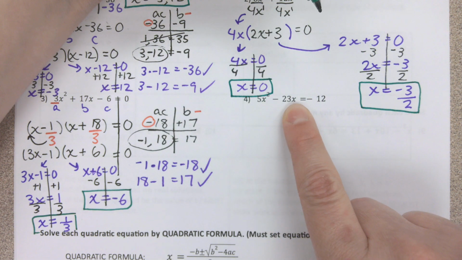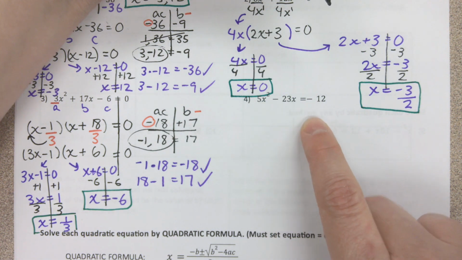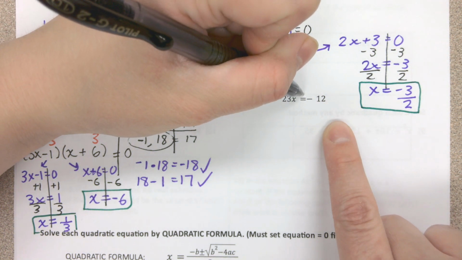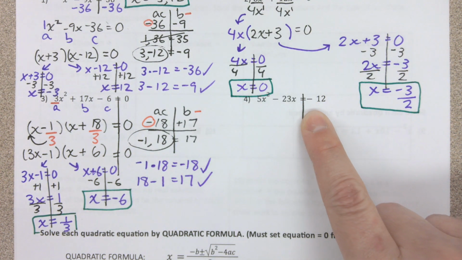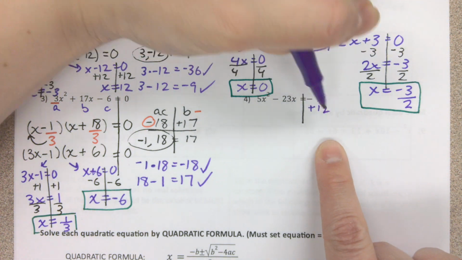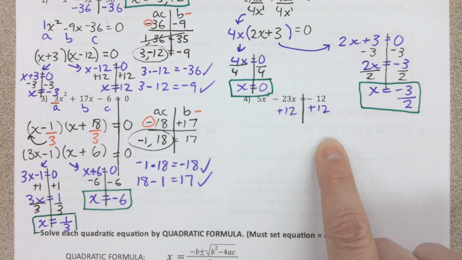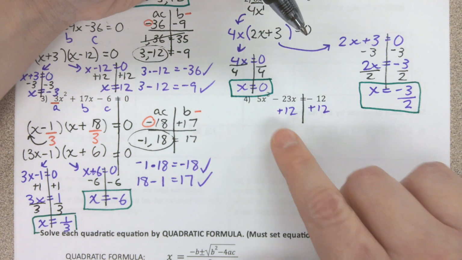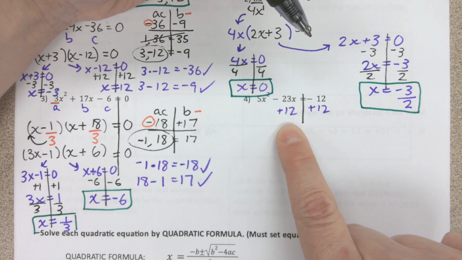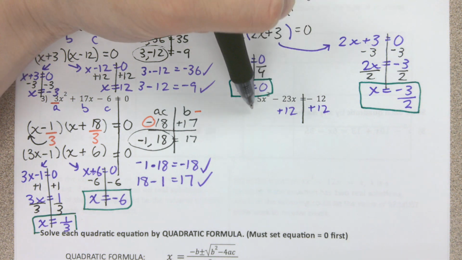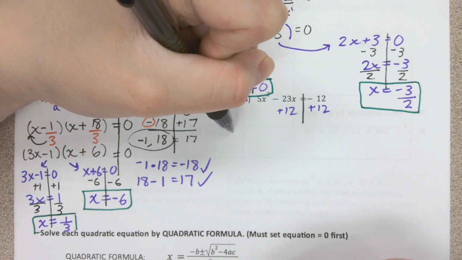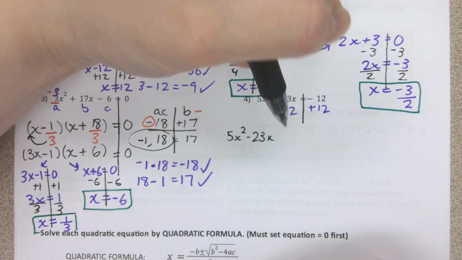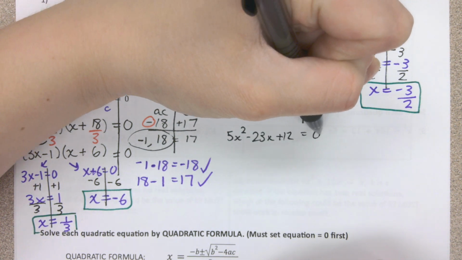5x squared minus 23x equals negative 12. Again, we have to have this equal to 0 before we can even start. So we're not even ready to start yet. This is a negative 12, a minus 12, so I'm going to plus 12 on both sides. Reminder, I can't add 12 to either of these numbers because each of them has an x term, 12 does not. They are not like terms. So it's just going to join these numbers over here. 5x squared minus 23x plus 12 equals 0.